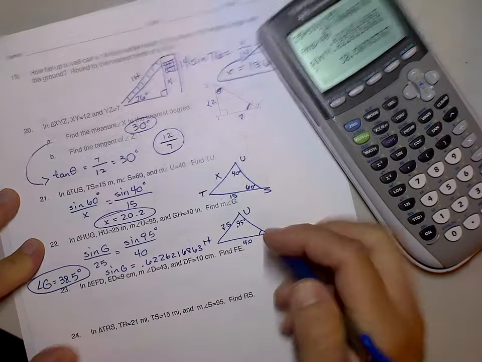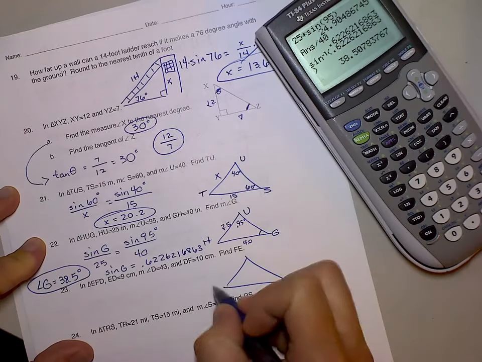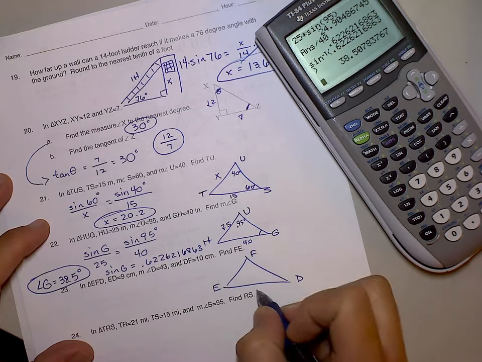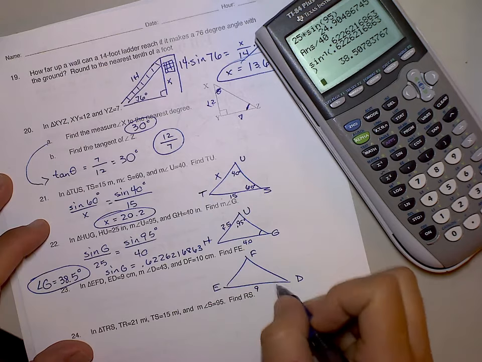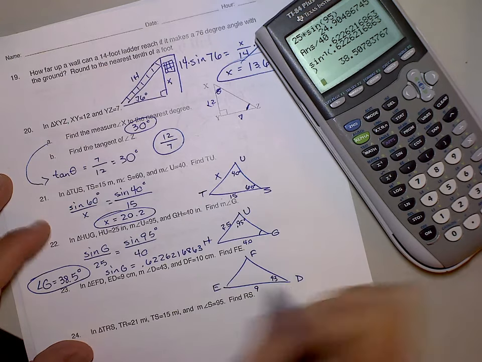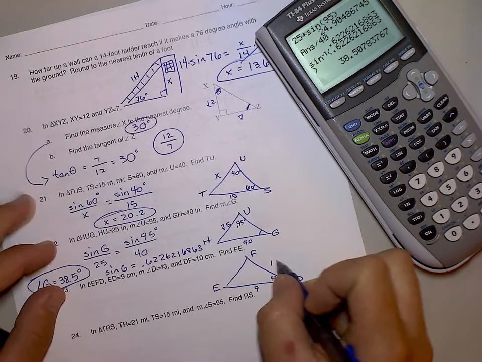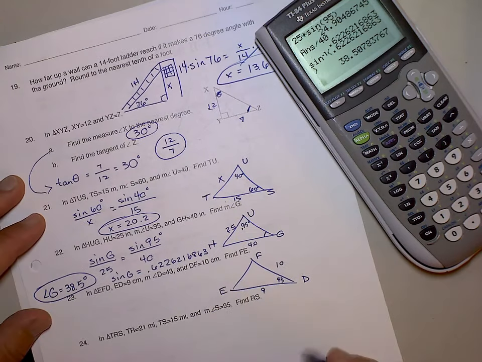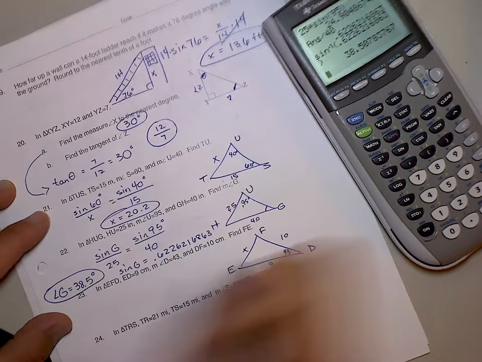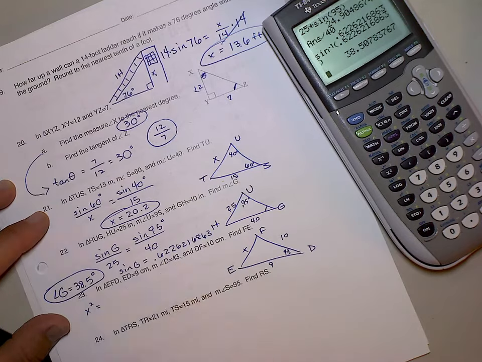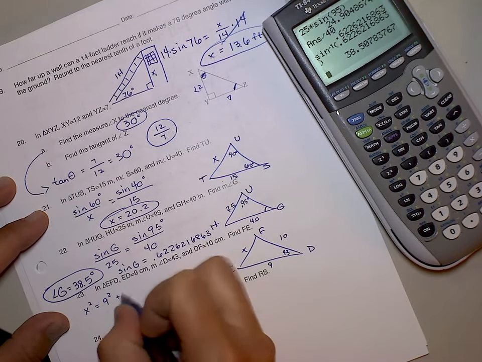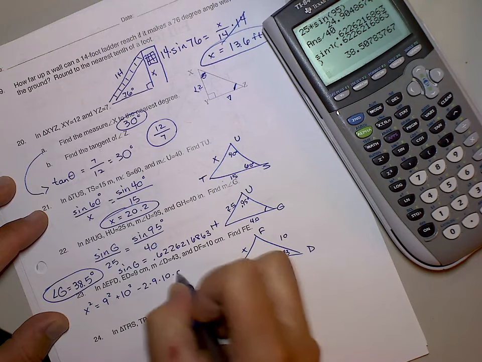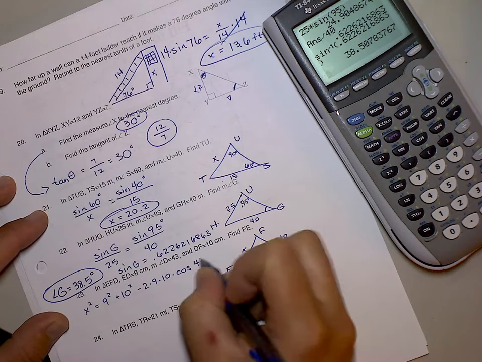Number 23, now I've got a triangle EFD. ED is 9. Angle D is 43 degrees. DF is 10. Notice this goes SAS, which tells me, hey, law of cosines time. And we want this. So, law of cosines, x squared equals 9 squared plus 10 squared minus 2 times 9 times 10 times the cosine of 43 degrees.